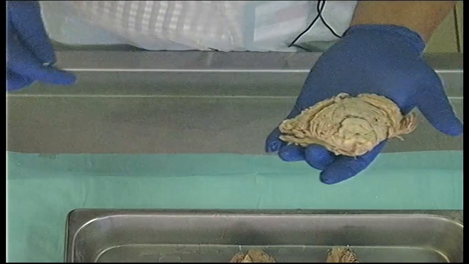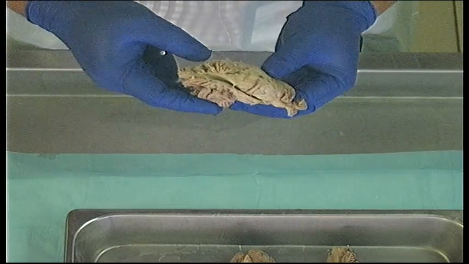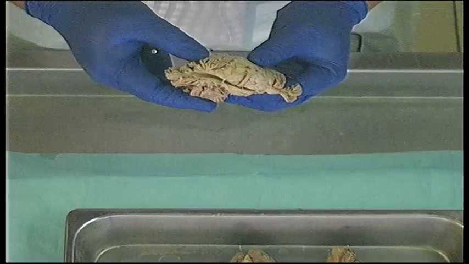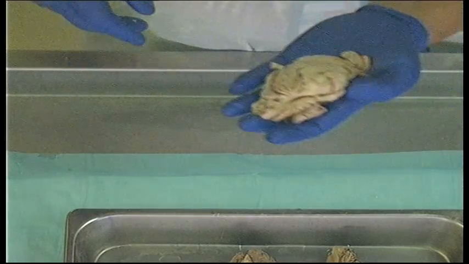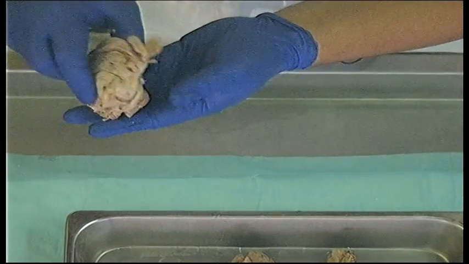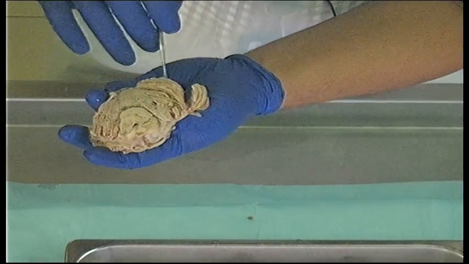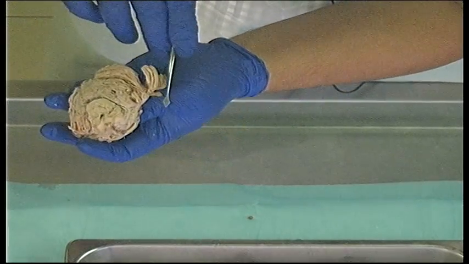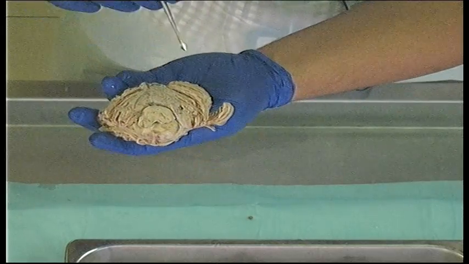So that is the important structure of the cerebellum. The blood supply: this is the cerebellum. There is blood supply posteriorly by the PICA, posterior inferior cerebellar artery, supplying the posterior part of the cerebellum.